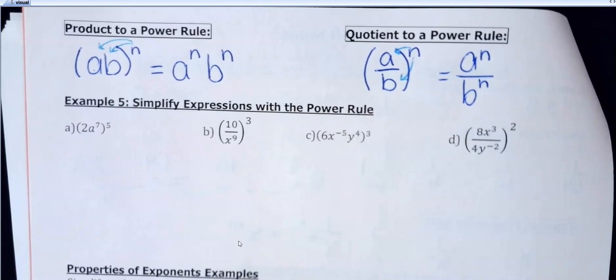Does anybody have any questions so far? That's not too bad. All right, now here's the deal. We're just going to practice. This is either a product or a quotient to a power for each one of these questions in example 5.